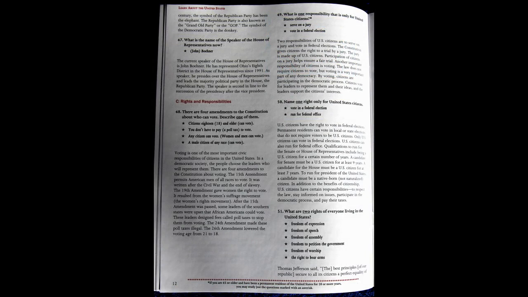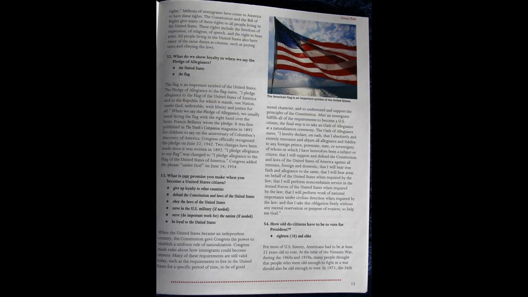Freedom to petition the government. Freedom of worship. The right to bear arms. What do we show loyalty to when we say the Pledge of Allegiance? The United States. The flag.